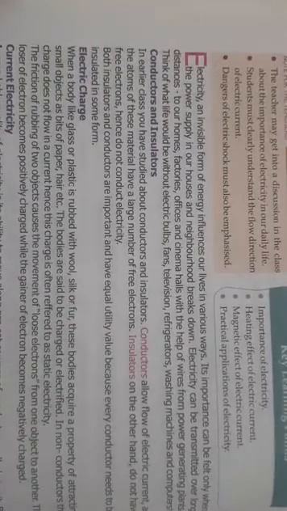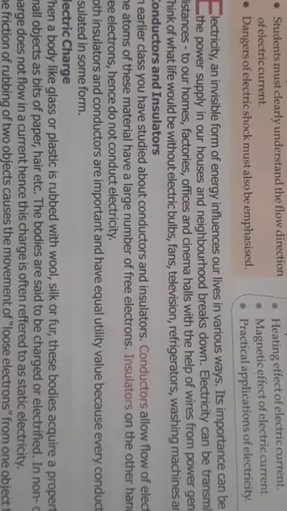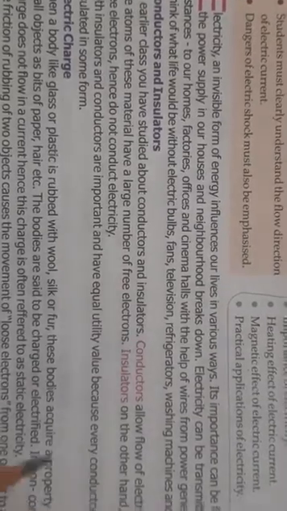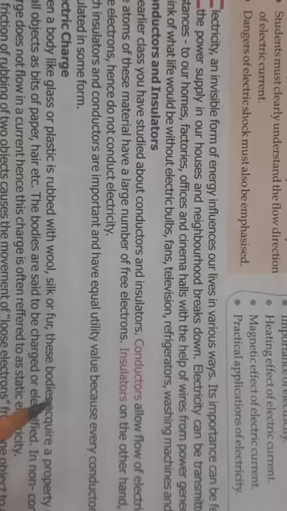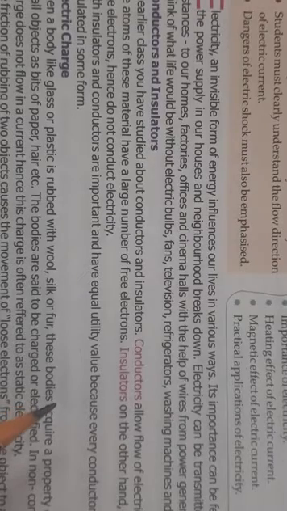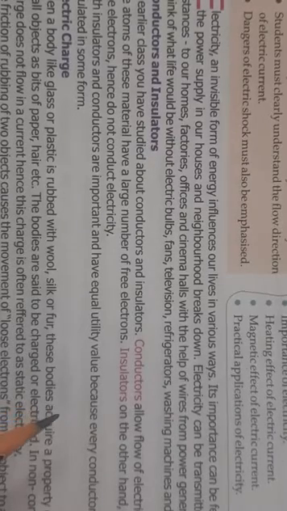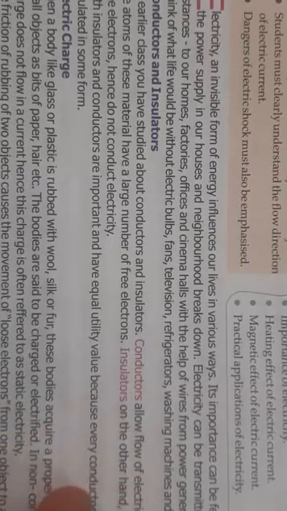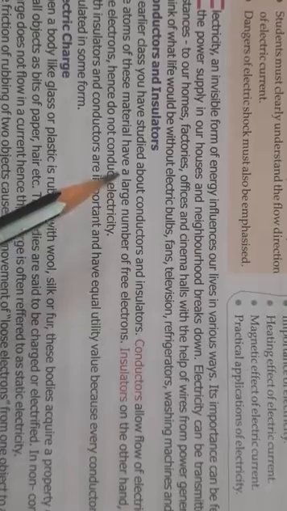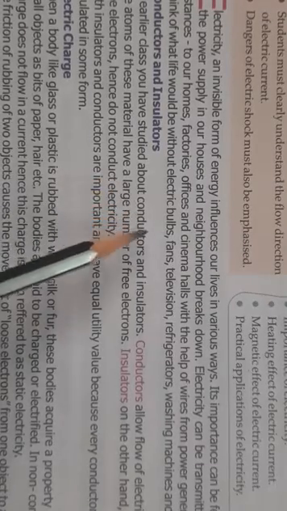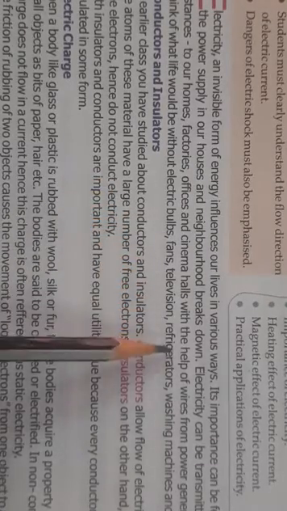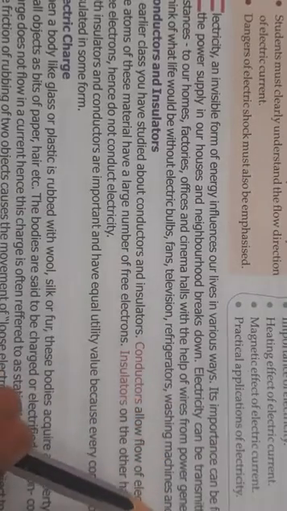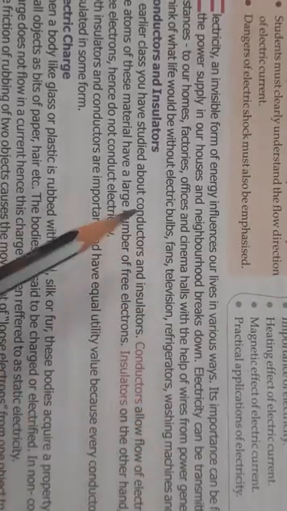Electricity is an invisible form of energy, and you all know, children, that it influences our lives in various ways. Electricity is of utmost importance nowadays. Electricity can be transported over long distances to our homes, factories, and offices with the help of wires from power generating plants. And just imagine your life.